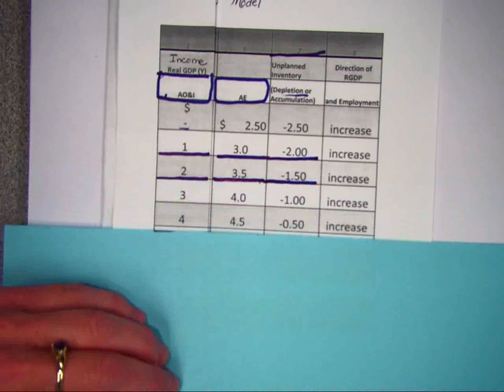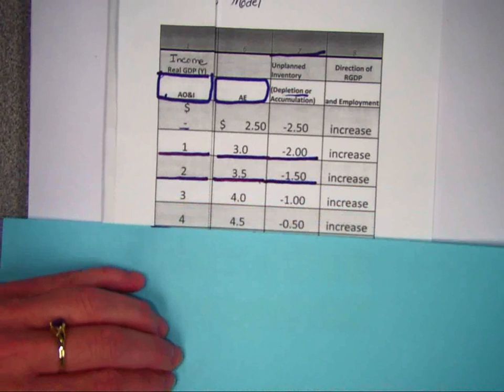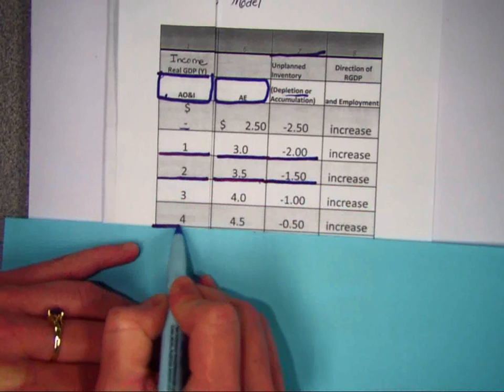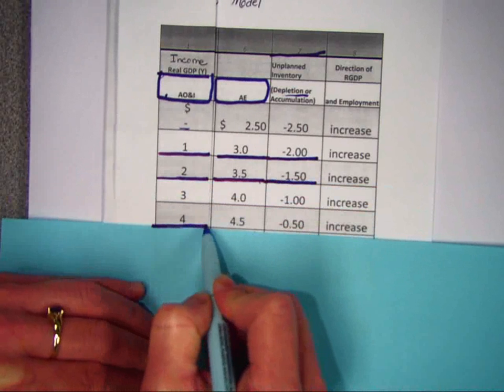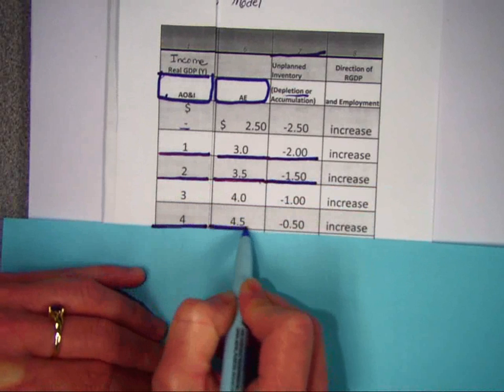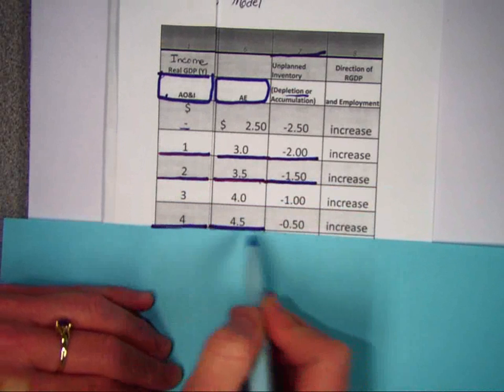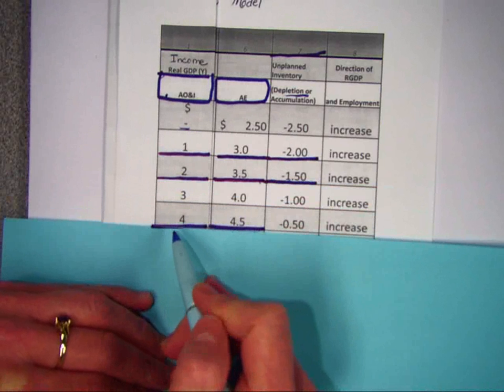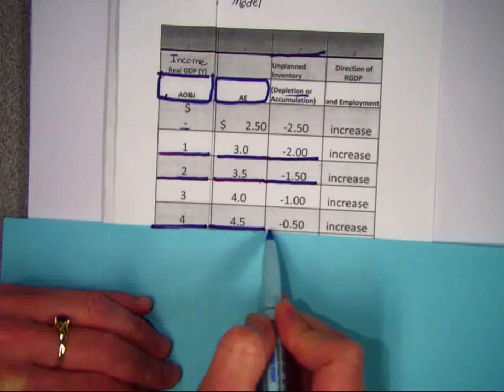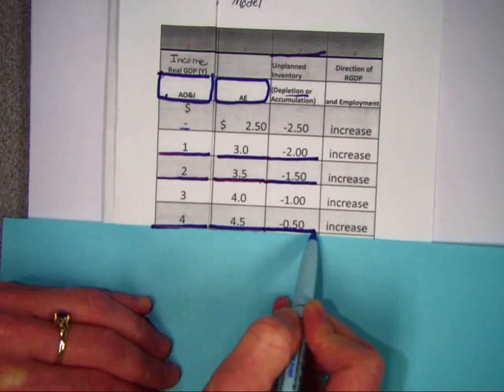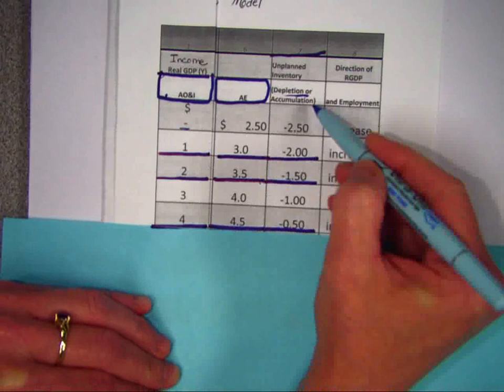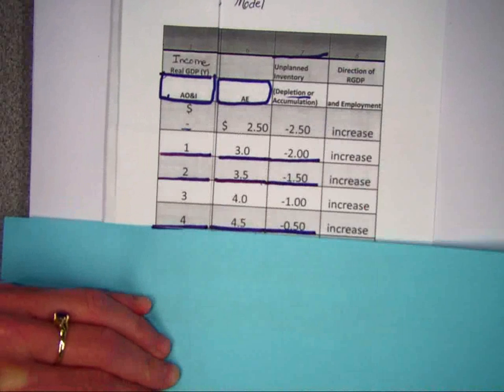Let's continue on, well, let's skip down to 4. At this level, 4 units, or 4 trillion, are being produced, but 4.5 trillion are being demanded. Again, output is not enough to meet the current demand, so we're going to withdraw from inventory. You can see that inventory is being depleted.